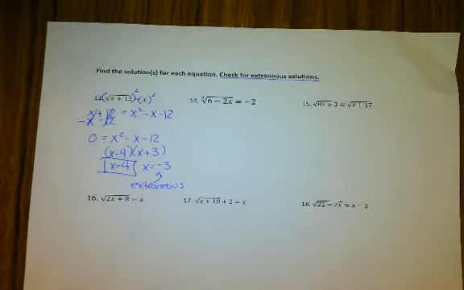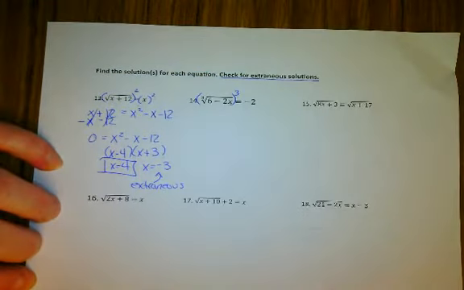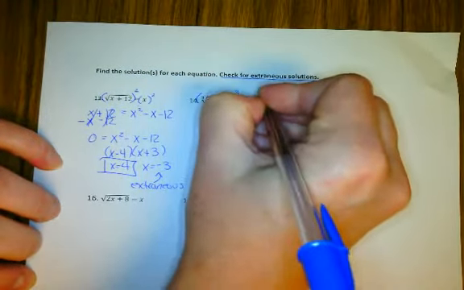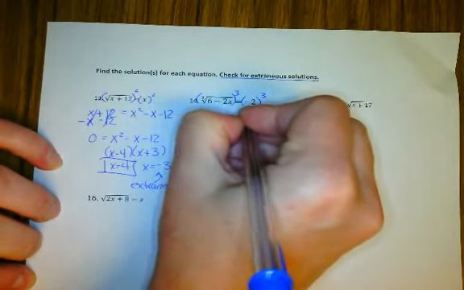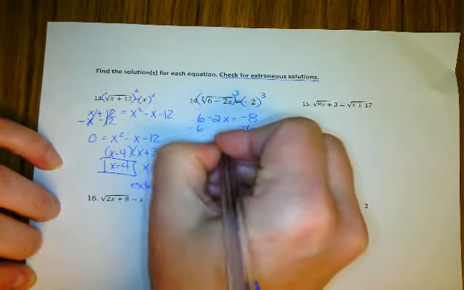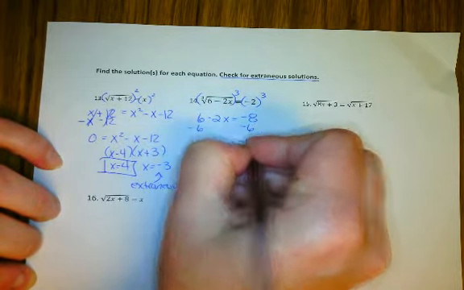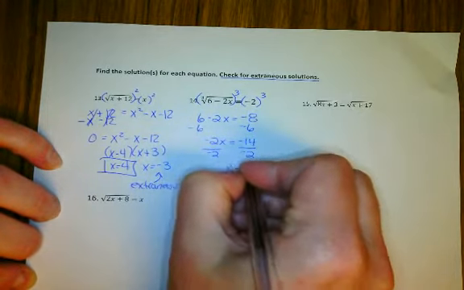Okay, on this one we're doing a cube root. So, and again, I'm thinking about inverses. The inverse of a cube root is a cube, so I'm going to cube this side. Whatever I do on one side, I'm going to do to the other. So now I have 6 minus 2x equals negative 8, minus 6 minus 6, negative 2x equals negative 14, divided by negative 2, divided by negative 2, x equals 7.